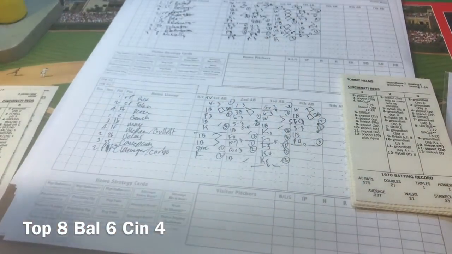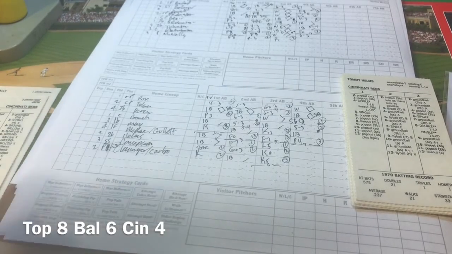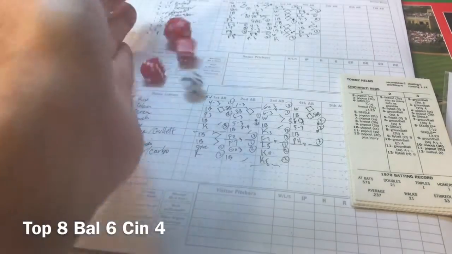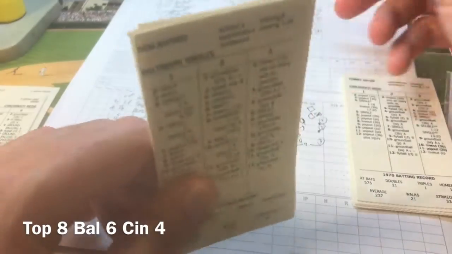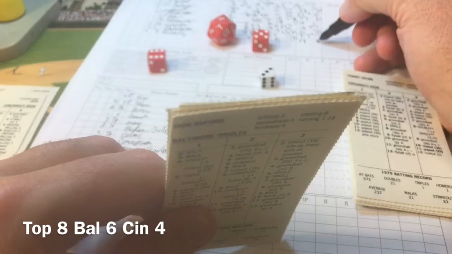Going to let the pitcher bat. And McNally is a 1. Pitcher hitting card 1. A 3-11. It's going to be a fly ball, center field, for the second out.